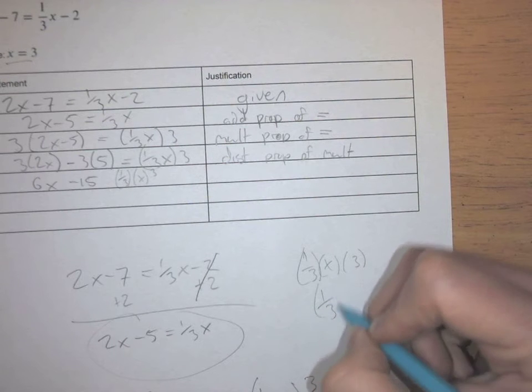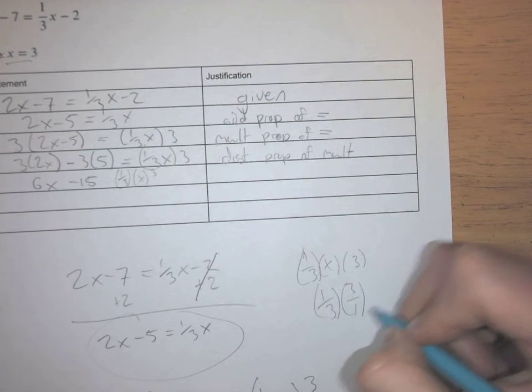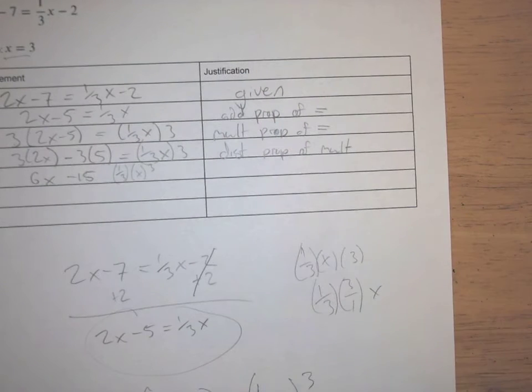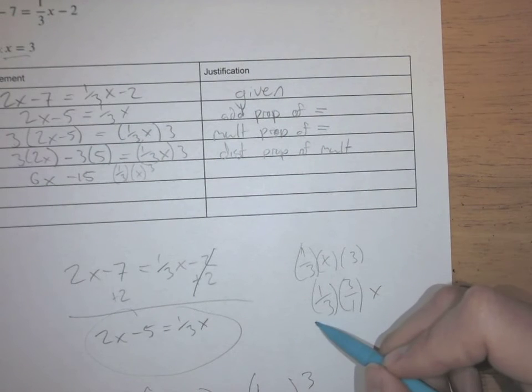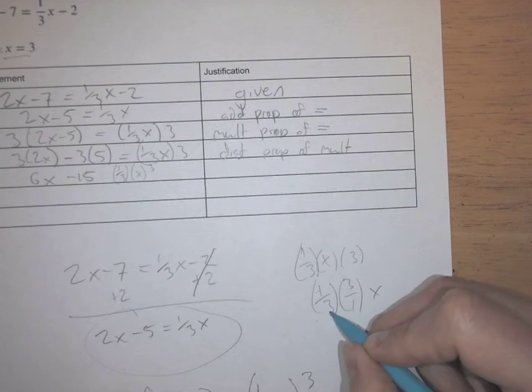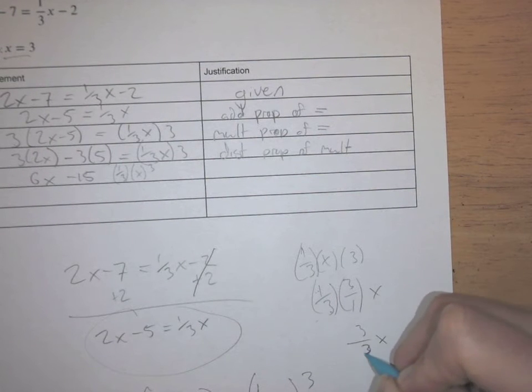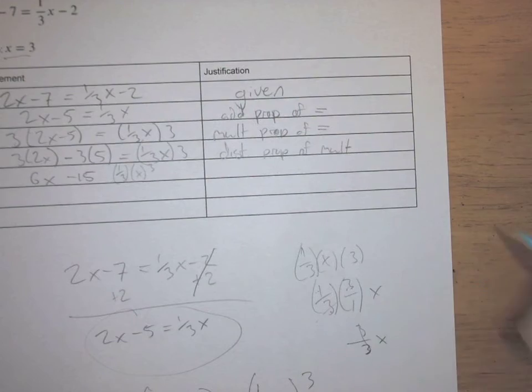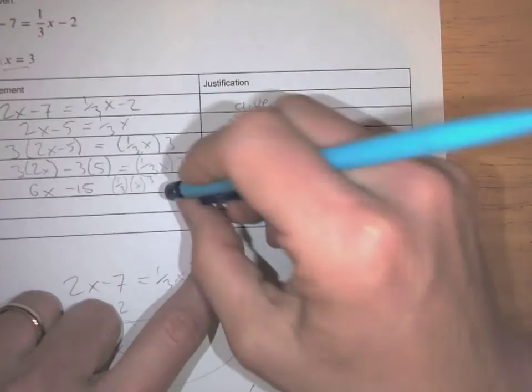So you can rearrange this so you can see a little bit more what's happening. The 3's are going to cancel here, or in other words, if you go 1 times 3 is 3, 3 times 1 is 3, you get 3 over 3x. So either way you slice it, you're just going to get an x there.